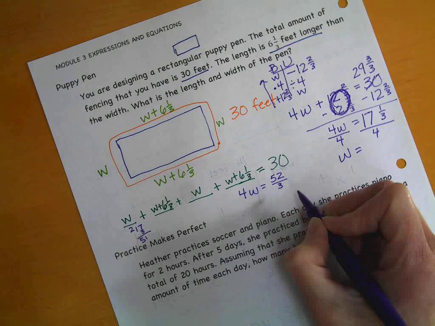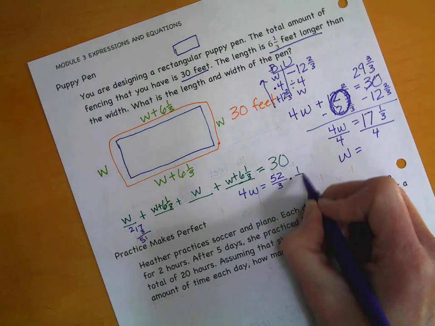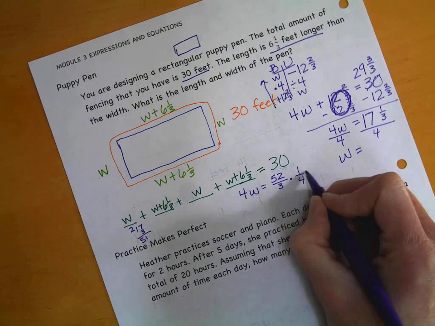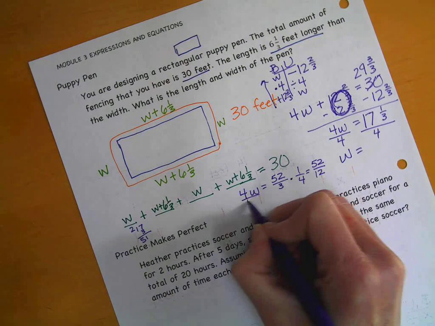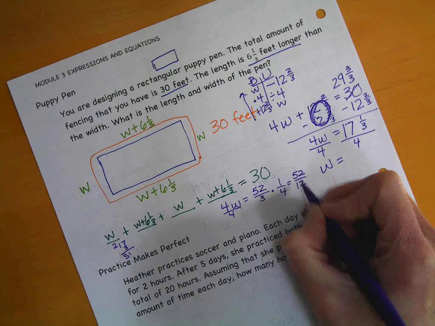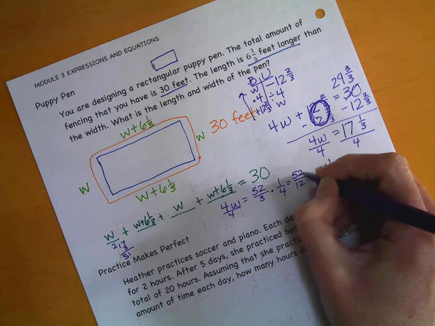Okay, so when we divide this by 4, it's actually the same as multiplying by 1/4. So now I have 52 twelfths, right? And then we can simplify that because they're both even numbers.